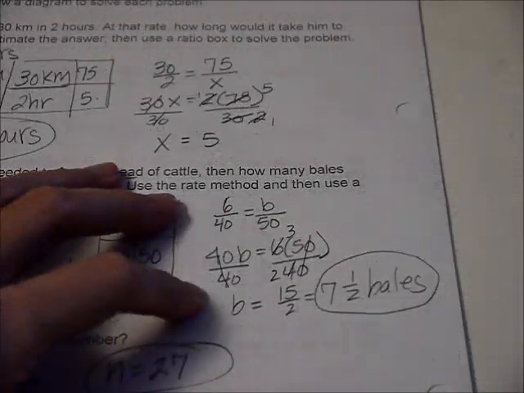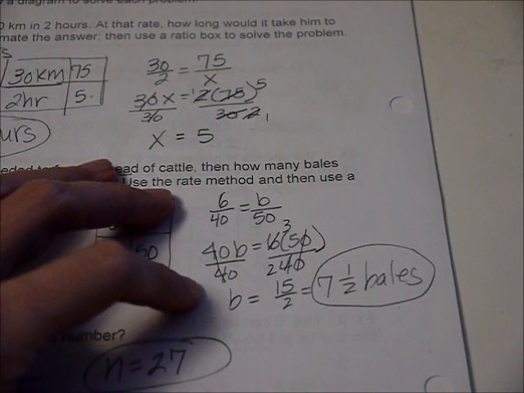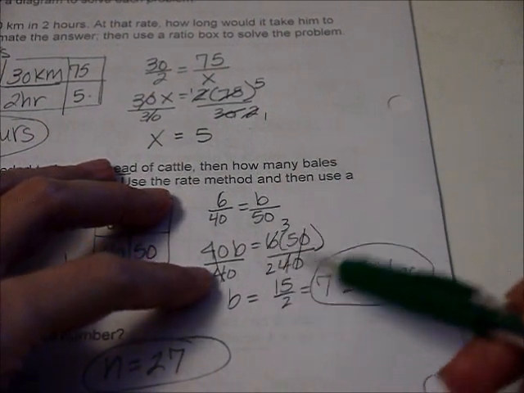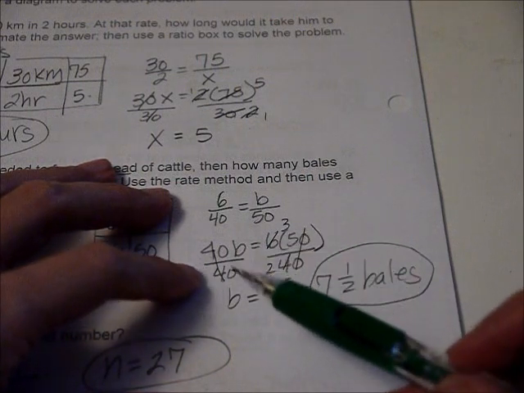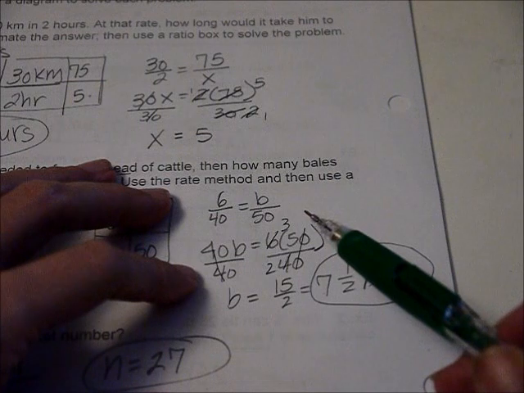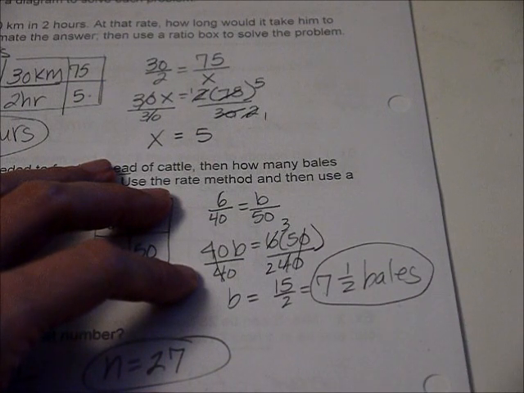All right, my camera battery ran out, so I had to recharge it, and I didn't know it ran out, so I wrote all the answers. I'm just going to show you what I did. This is where I left you. Then I cross-canceled and ended up with 3 times 5, 15 over 2, which is 7.5 bales.